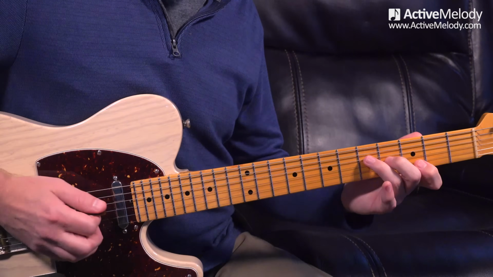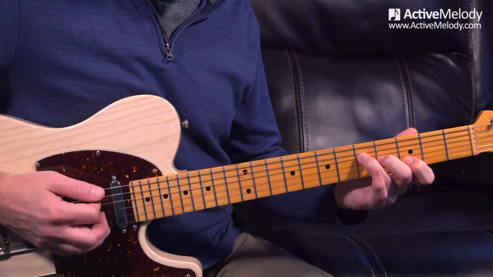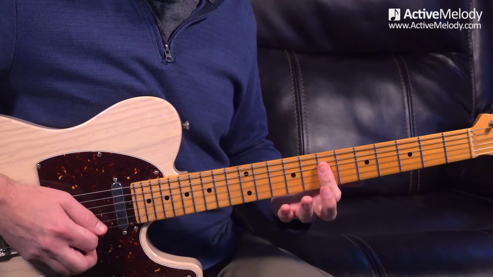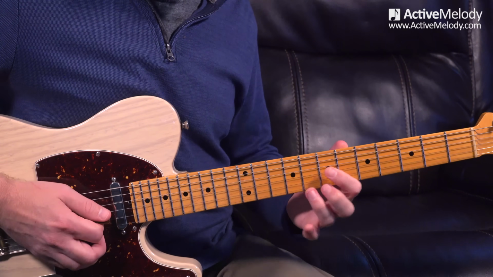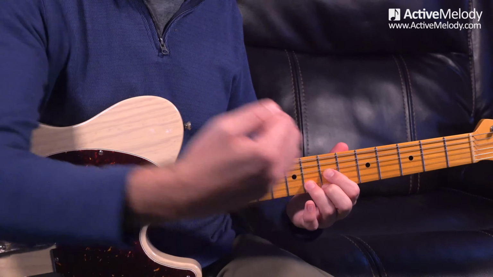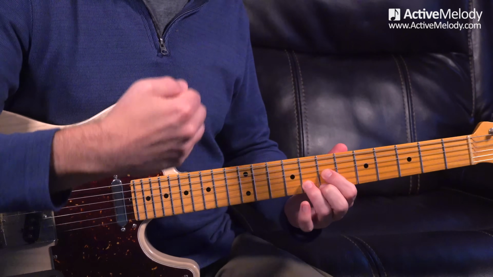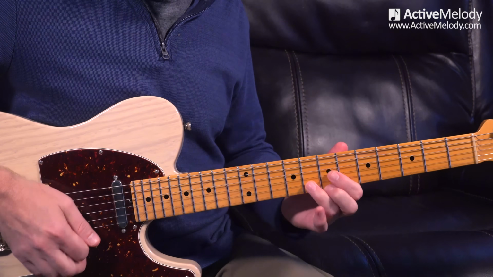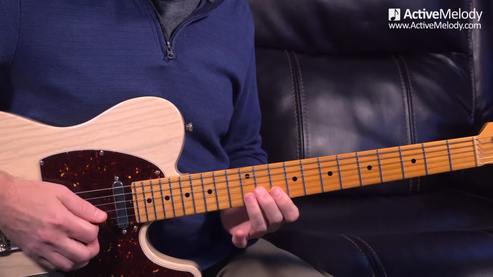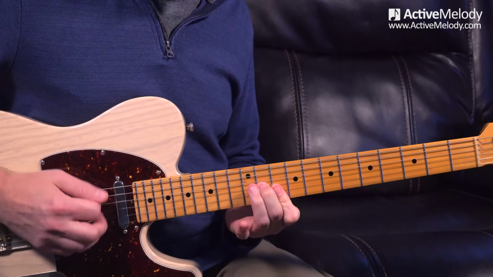So let me do that again. We have lower for the G, upper for the C, lower for the D, upper for the G. And let's keep going. Now this time we're going to start with the upper, and we're going to alternate. We're going to go upper, lower, upper, lower. So we have upper, lower, upper, lower.